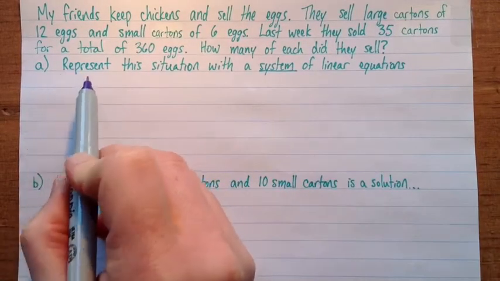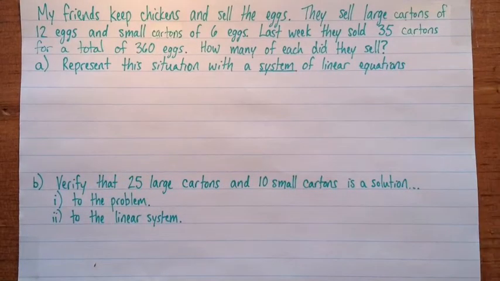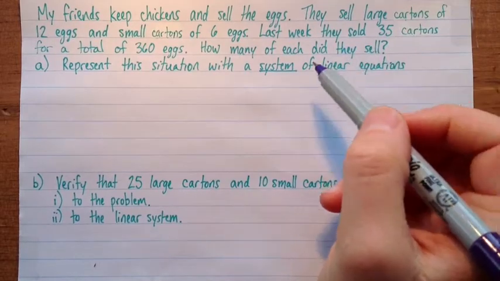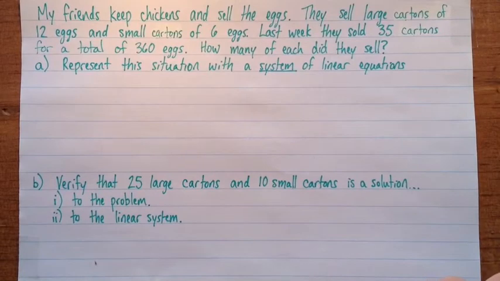Okay, so this first question asks us to represent this situation with a system of linear equations. A system of linear equations is more than one linear equation. For this year we'll mostly be looking at 2, that use the same variables, so if one of them uses x and y, the other one probably uses x and y as well. And we're considering them at the same time, they're part of the same problem. So if we're going to represent a system of linear equations, our final answer is going to be 2 linear equations. We have to choose some variables first.